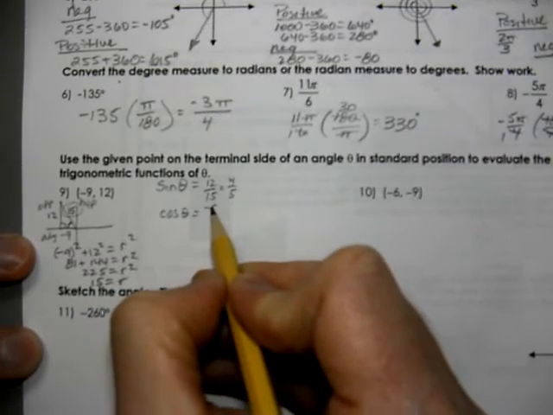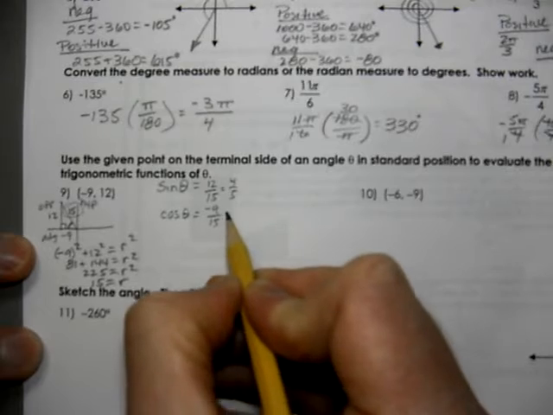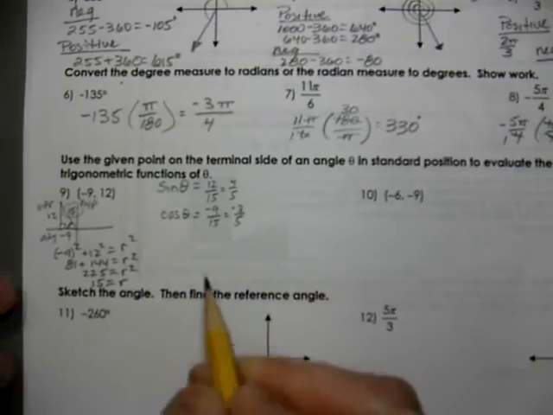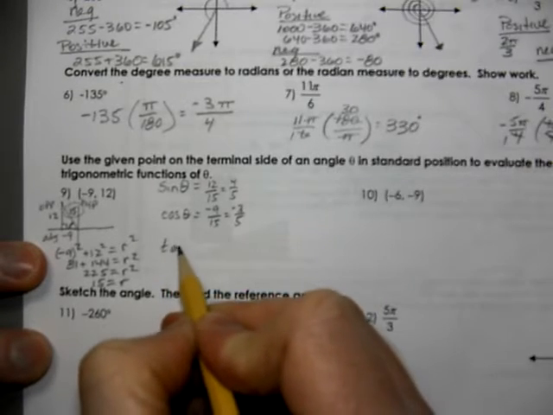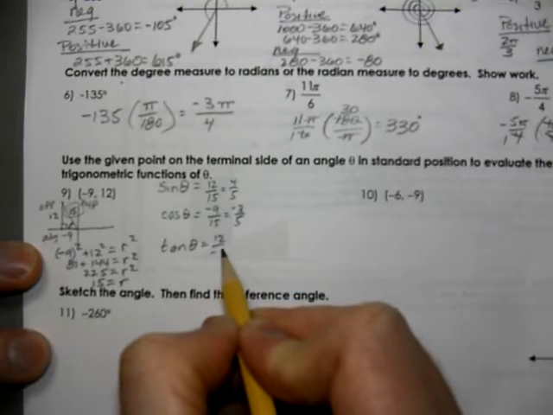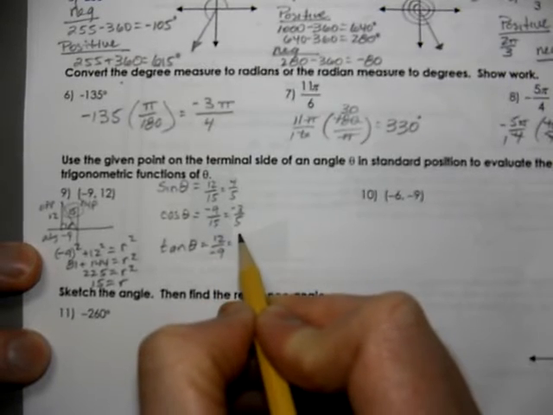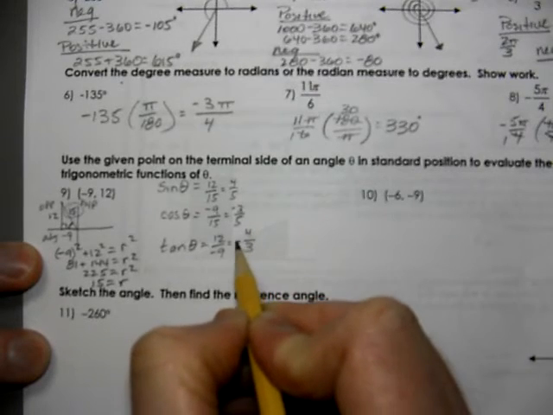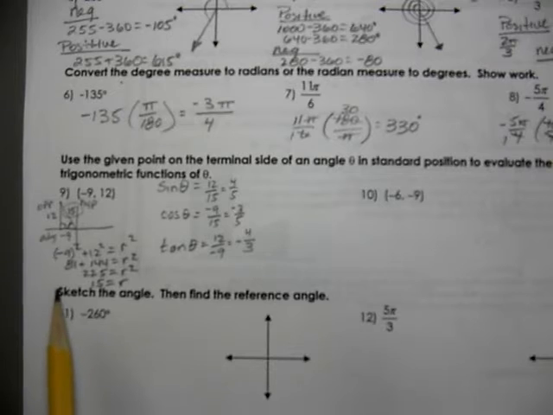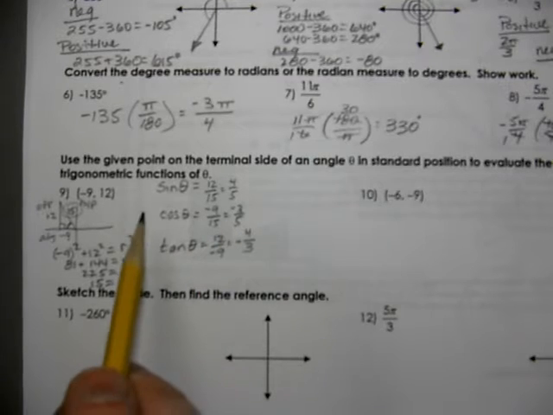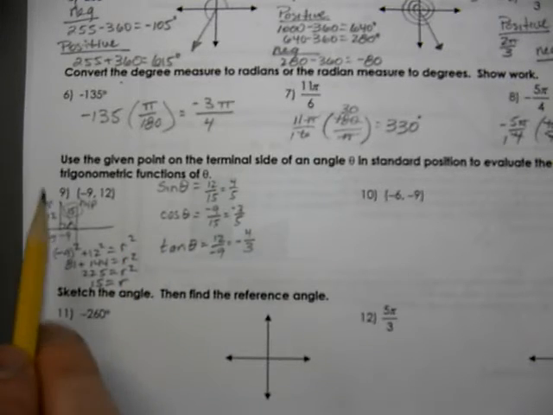Cosine is adjacent over hypotenuse. And tangent is opposite over adjacent. Notice we're in the second quadrant, so of course tangent should be negative. So would cosine, and sine would be positive as you go up.